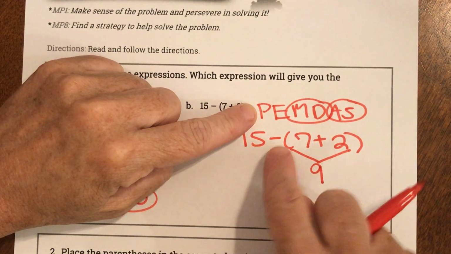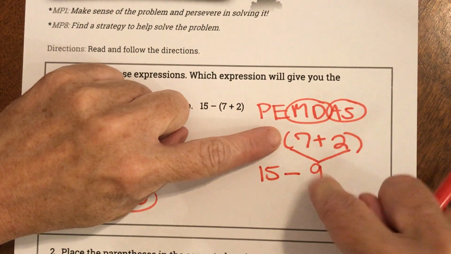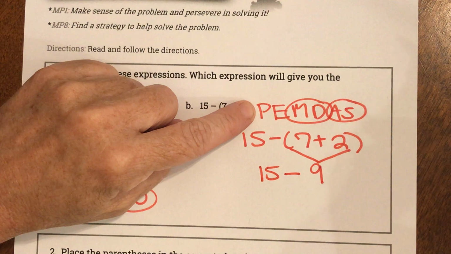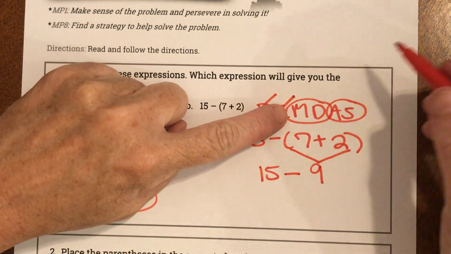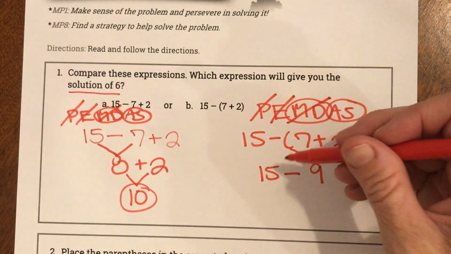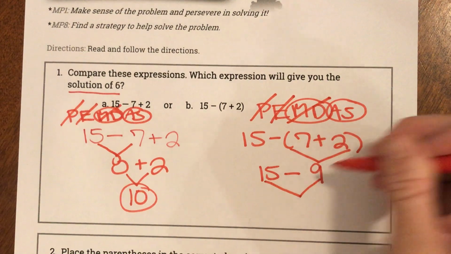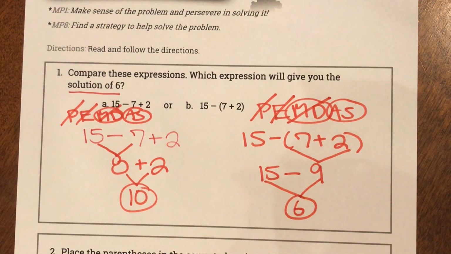So I didn't use the 15 or the subtraction, but I used all of that. Okay, do I have any more parentheses? No. Do I have any exponents? No. Do I have any multiplication or division? No. Do I have any addition or subtraction? Yes. And that's all I actually have left. So 15 minus 9 is 6.